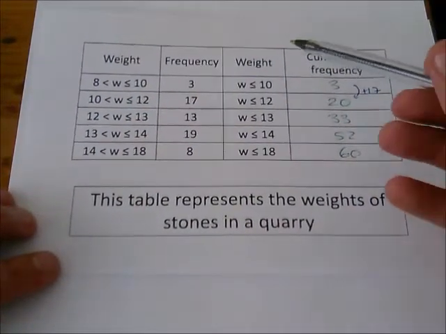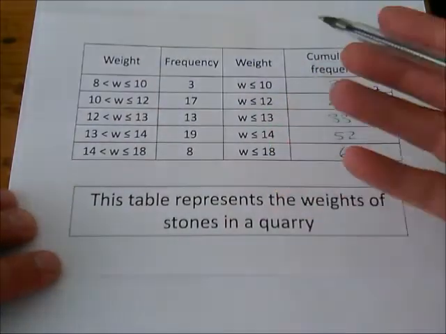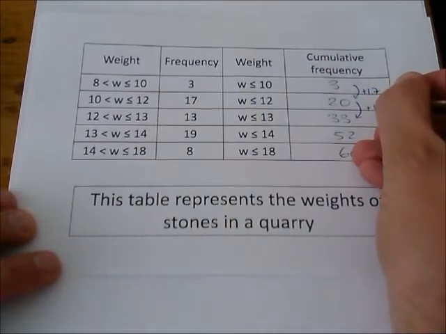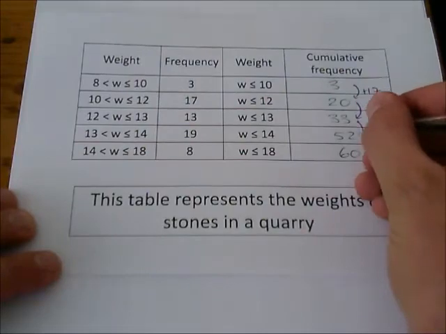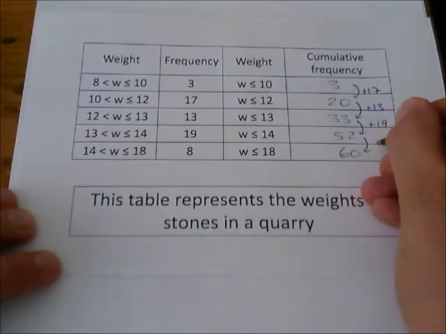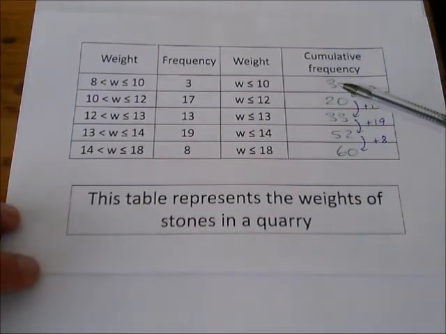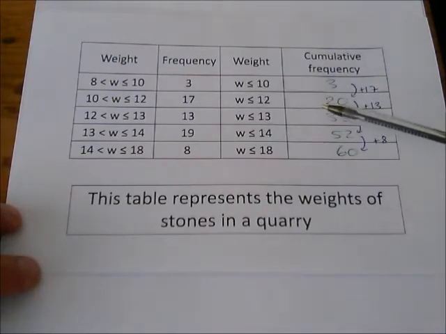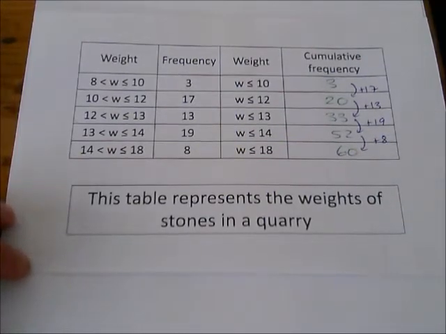a running total. So if you start with the 3, then you add on the next one, which is 20, then you add on the next one, you'll get to 33, add on the next one, you'll get to 52, add on the last one, you'll get to 60. So the cumulative frequency is done by taking the first frequency, adding on the second frequency, adding on the third frequency, adding on the fourth frequency and the fifth frequency, and getting to that total.